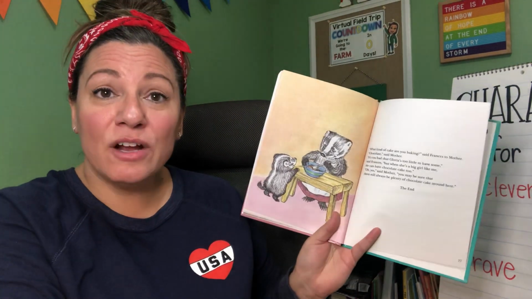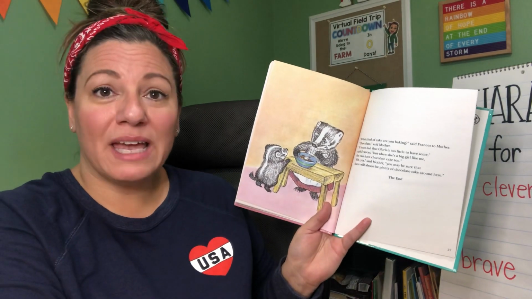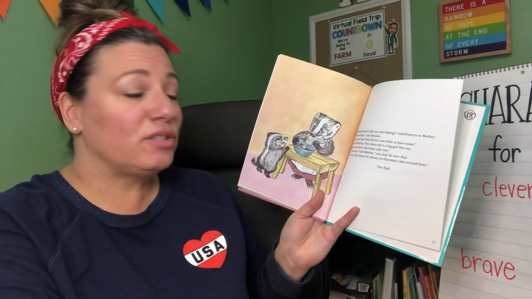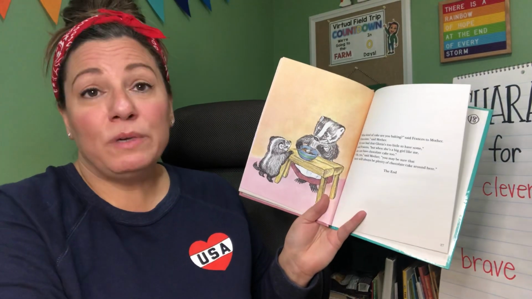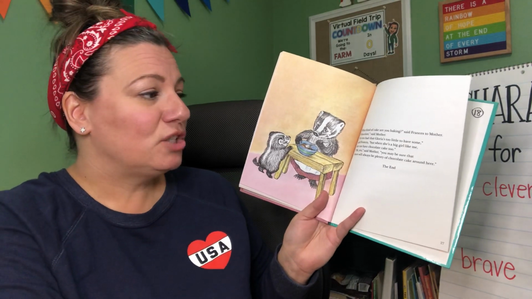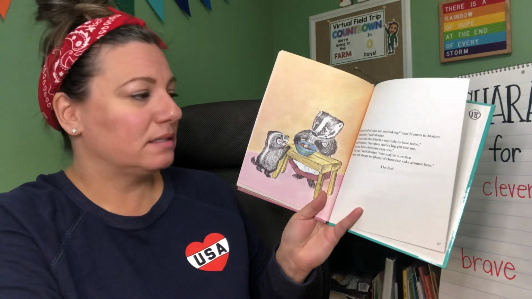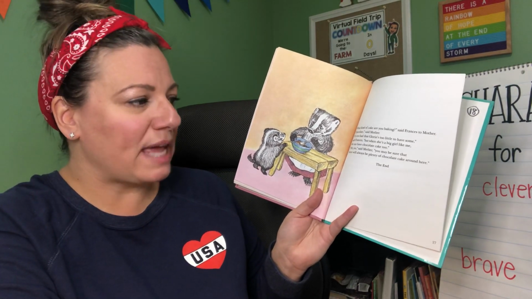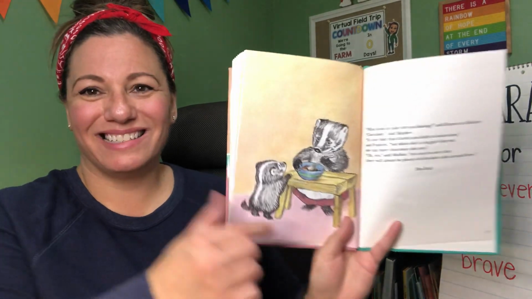What kind of cake are you baking? said Frances to Mother. Chocolate, said Mother. It's too bad that Gloria's too little to have some, said Frances. But when she's a big girl like me, she can have chocolate cake too. Oh yes, said Mother. You may be sure that there will always be plenty of chocolate cake around here. The end.